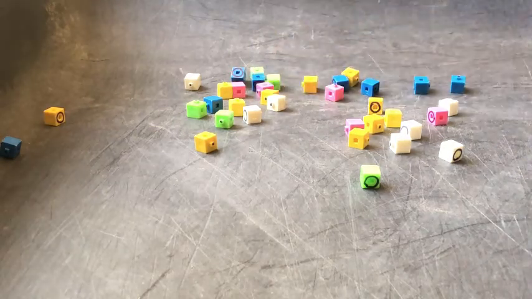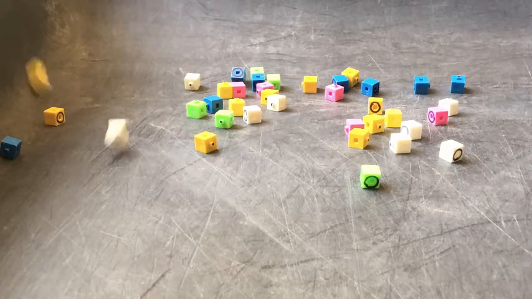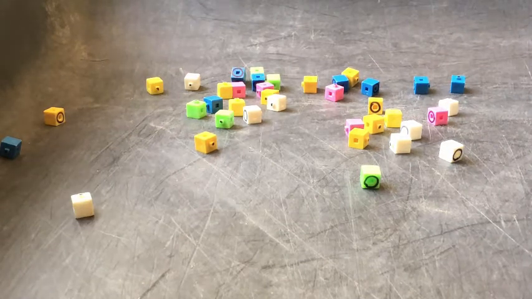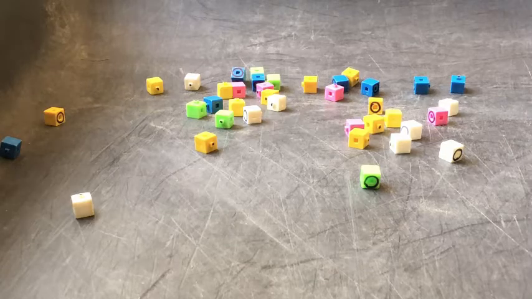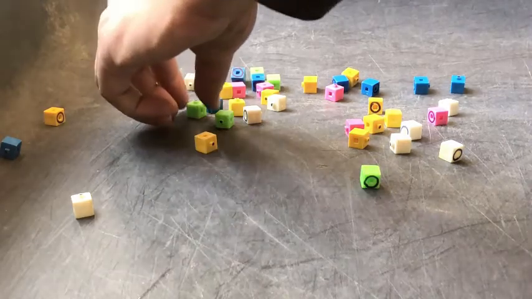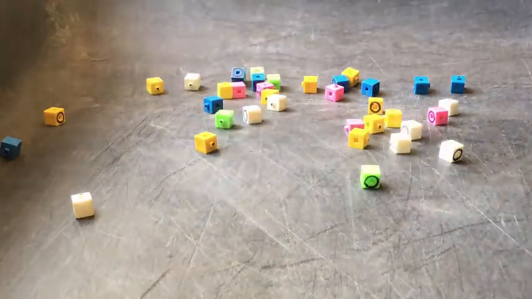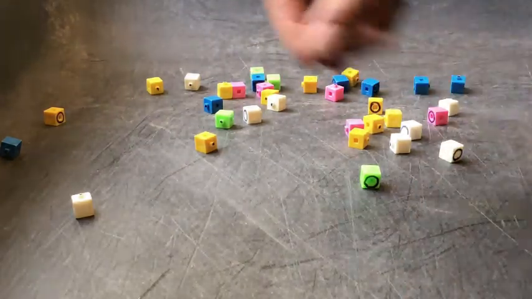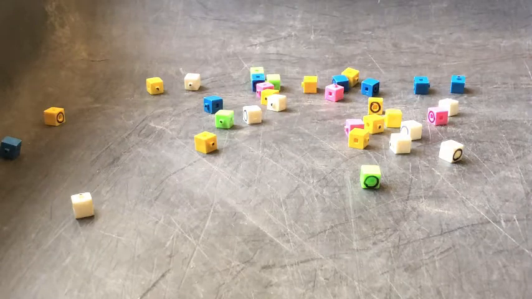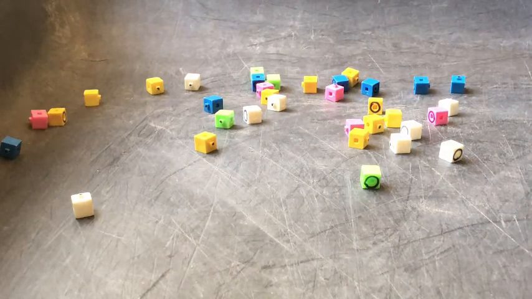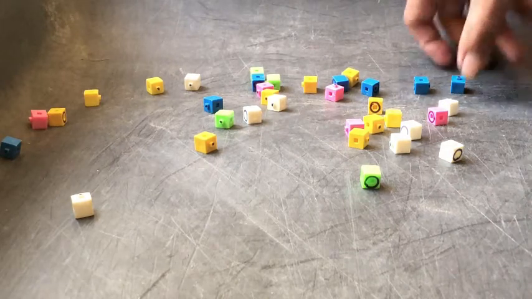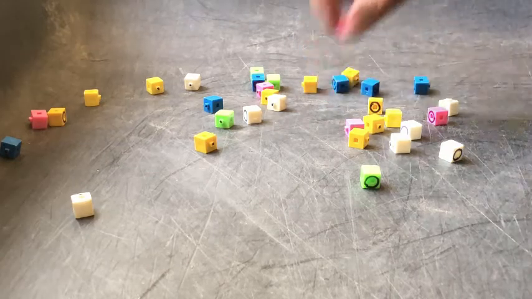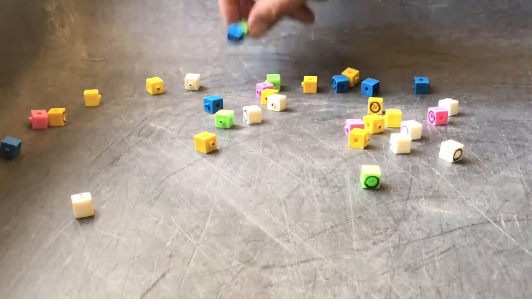The yellow one and the white one seem to be pretty randy. Okay, and yes, you can see all of them. Those are mating again. These are mating.